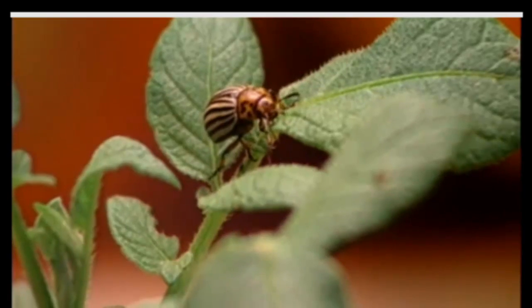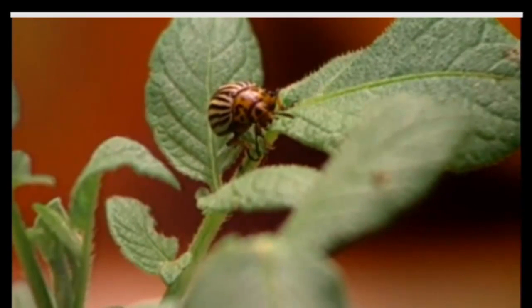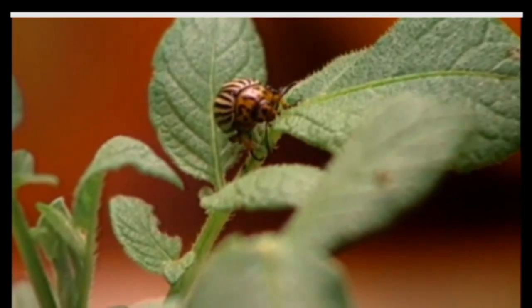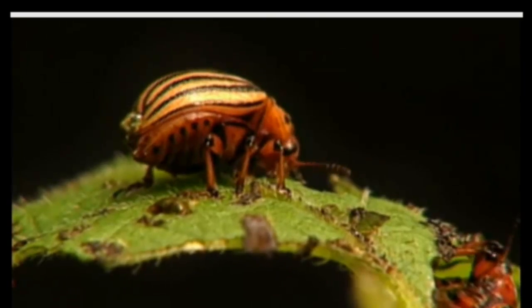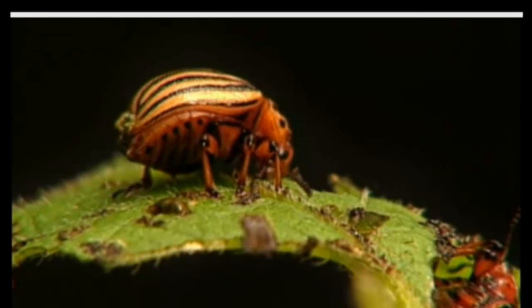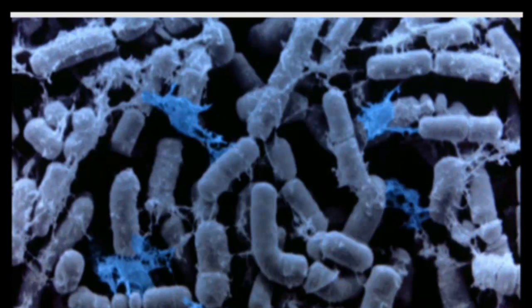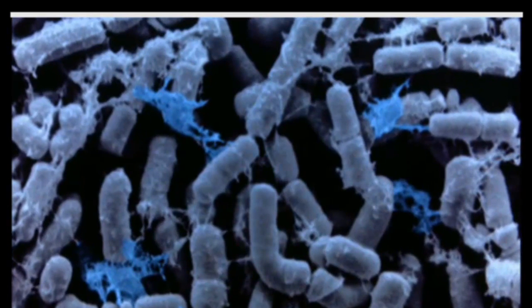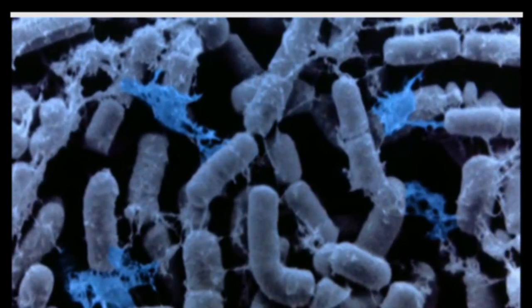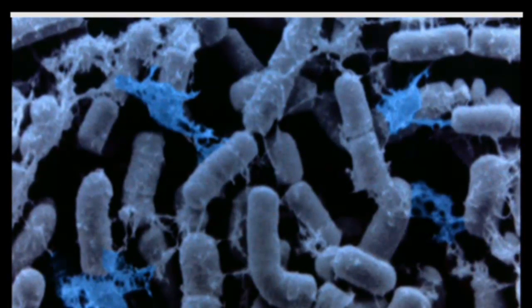It allows us to move a gene from a butterfly into a corn plant, from a starfish into a wheat plant. Monsanto's New Leaf potato used a gene from a common soil bacterium, one that makes a protein that kills potato beetles without causing harm to humans. The bacterium is called Bacillus thuringiensis, or BT for short.